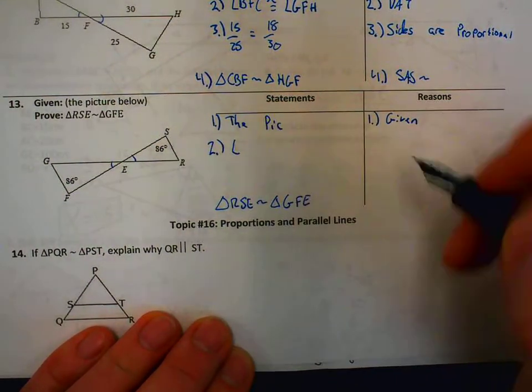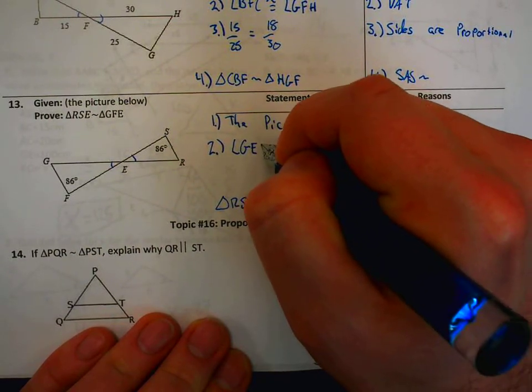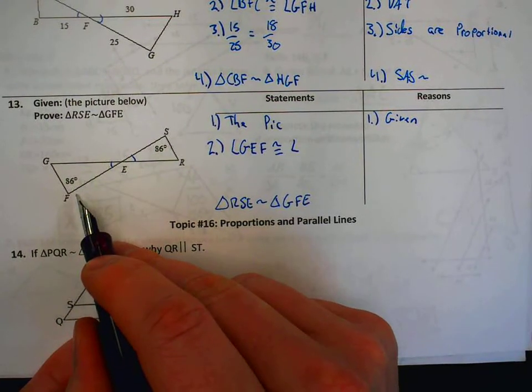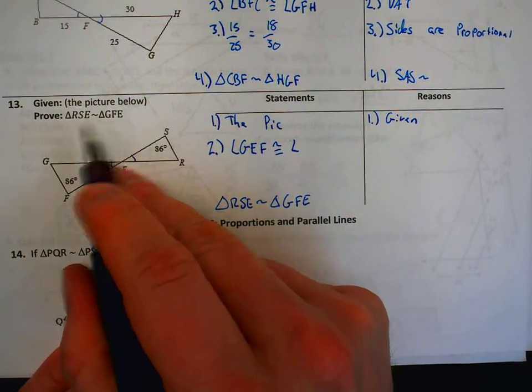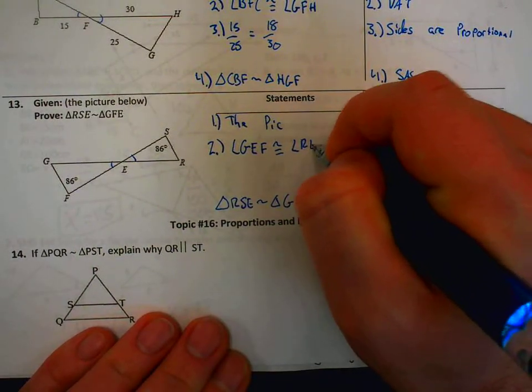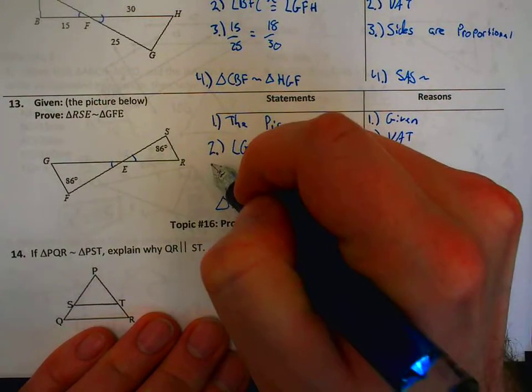That would be angle GEF is congruent to angle, and then to line up the corresponding parts, I'll look up here. G corresponds to R, so this would be RES. And my justification, VAT.